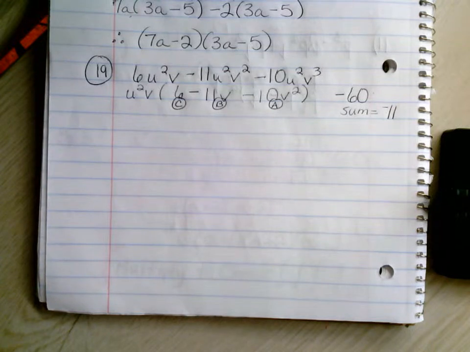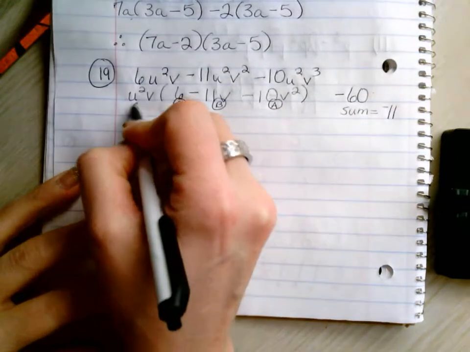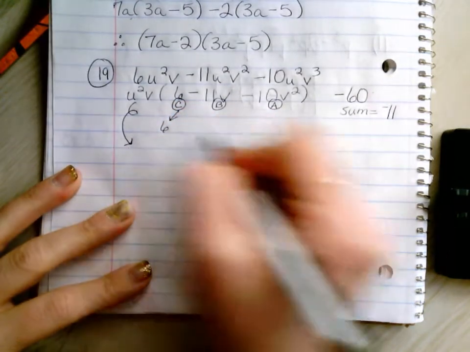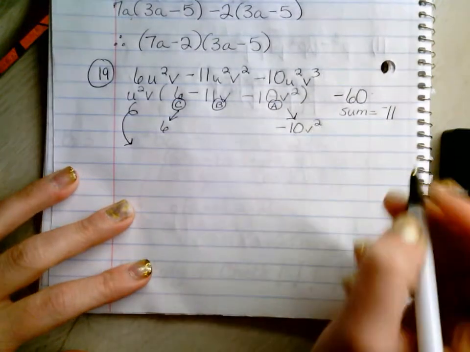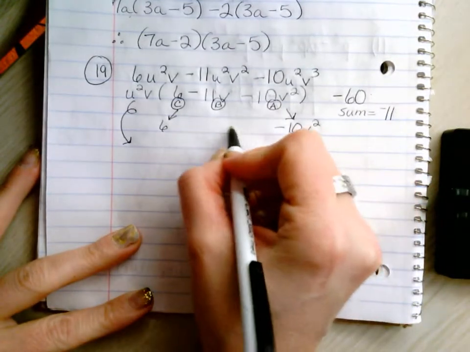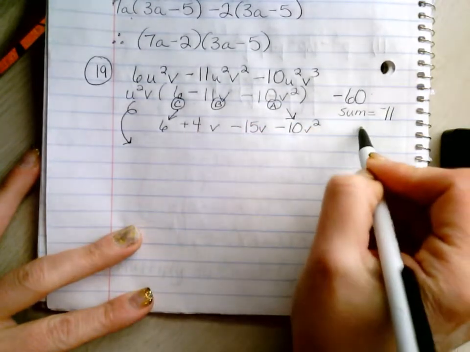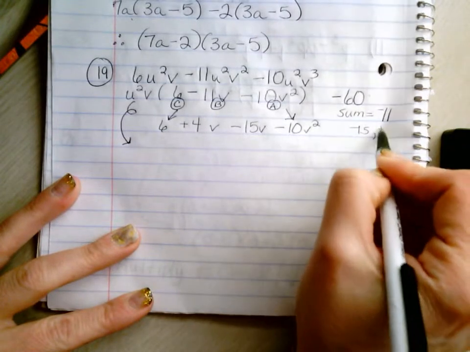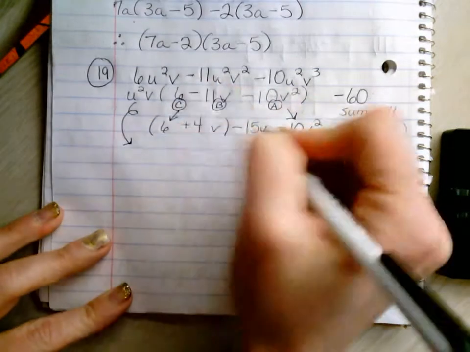So 15 and 4. 15 and 4. So I'm going to just separate this here. Remember, this guy is going to join the end of the party. And this guy is going to go over here, 10v squared. So 15 and 4, a negative 15v and a positive 4v. There's the factors, 15 and 4. Okay, there's the factors. Group, and hope for the best.